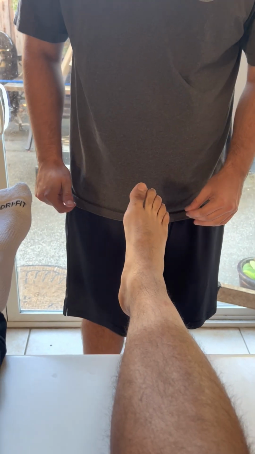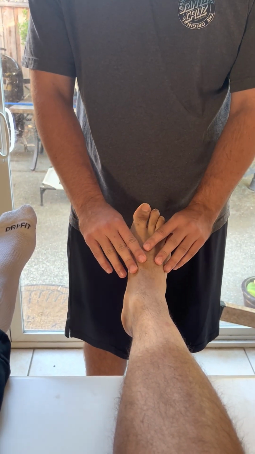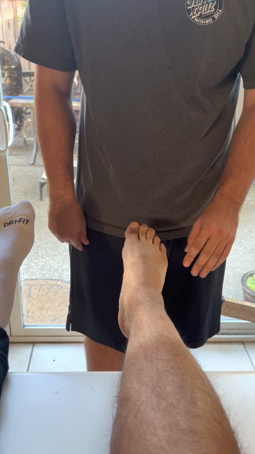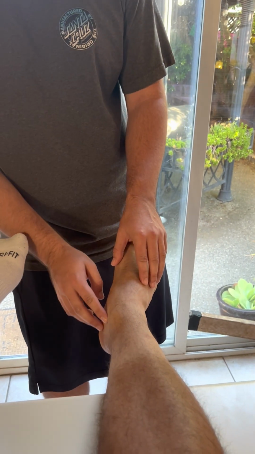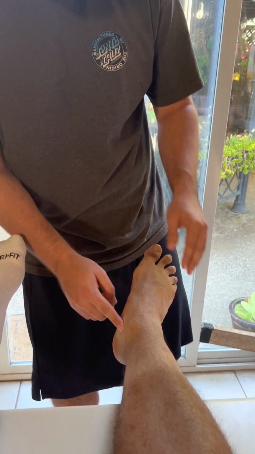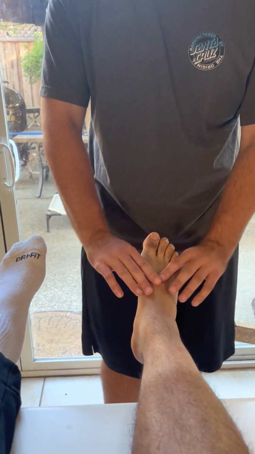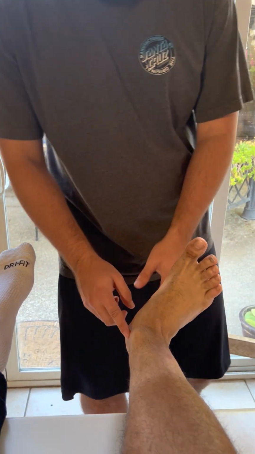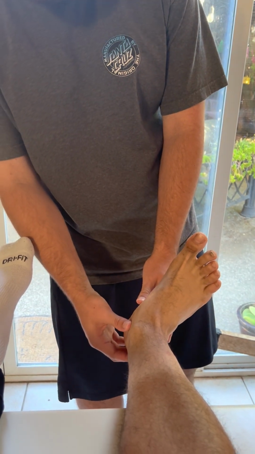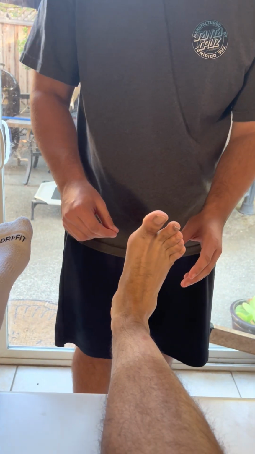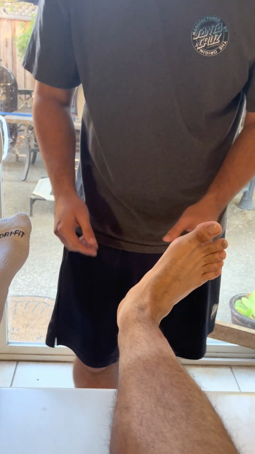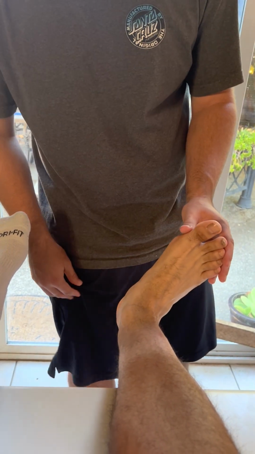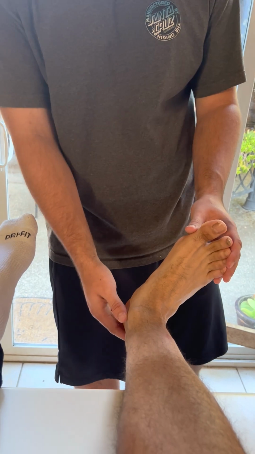Now can you... No, opposite. So you meant plantar flex, right? Oh, sorry. Plantar flex and evert. That's checking for the anterior deltoid ligament. Okay, now just evert. That's checking for the middle deltoid ligament. And now evert and plantar flex, and that's dorsiflex. And that's checking for the posterior deltoid ligament.